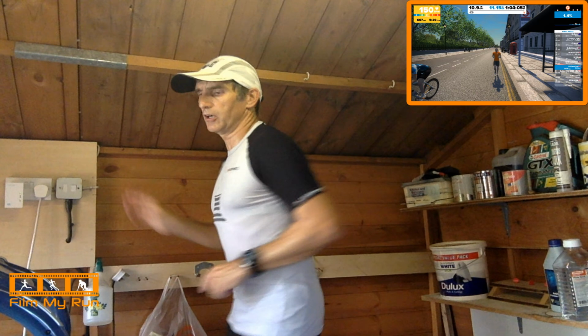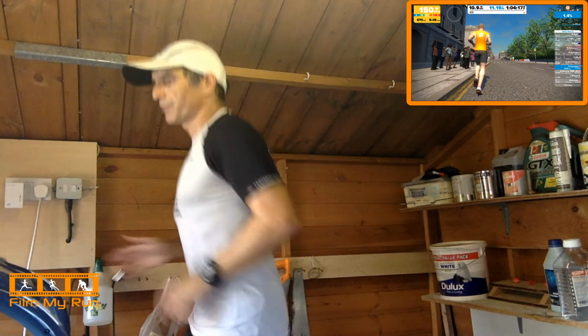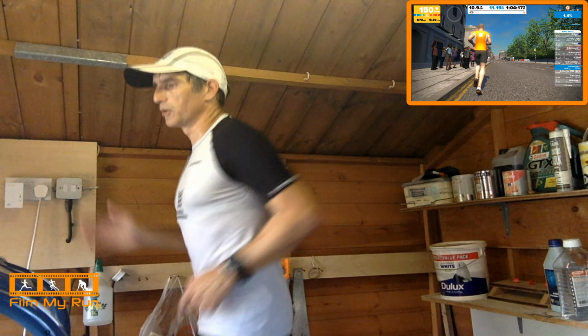Just a little word on foot pods. There are two ways you can access running on Zwift. One is via a Bluetooth foot pod or Bluetooth chest strap, which measures cadence. Something like the Wahoo Ticker X or the Polar Stride Sensor foot pod.